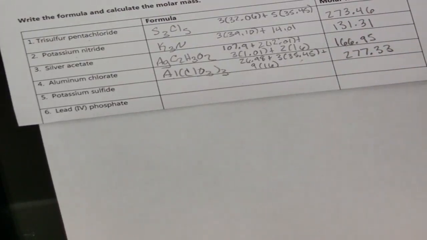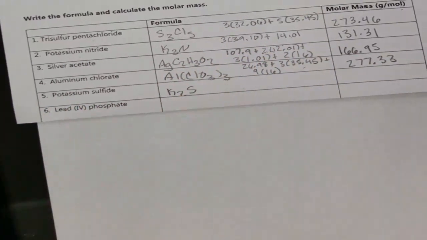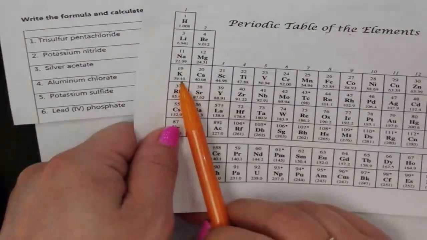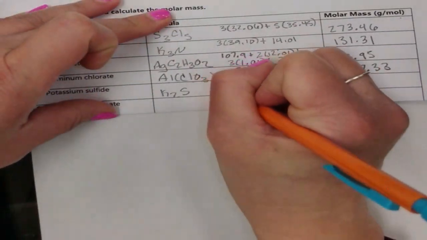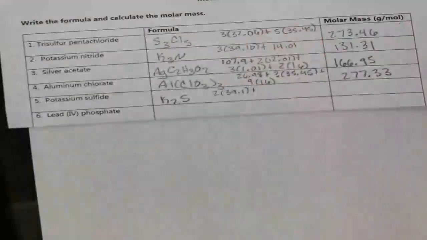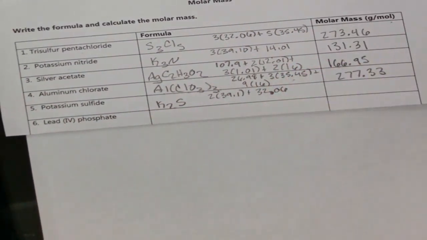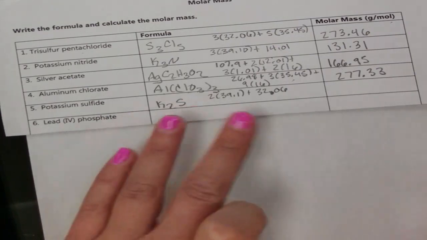All right, so let's look at our next example. Potassium sulfide. So we're going to step 1, write potassium sulfide. All right, I have 2 potassiums. Potassium having a mass of 39.1 plus sulfide, which is sulfur, 32.06. All right, so when I plug in 2 times 39.1 plus 32.06, I get a mass of 110.26.